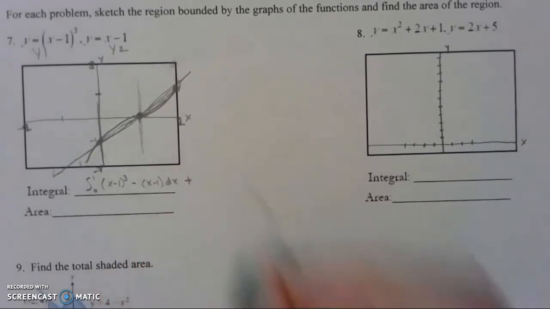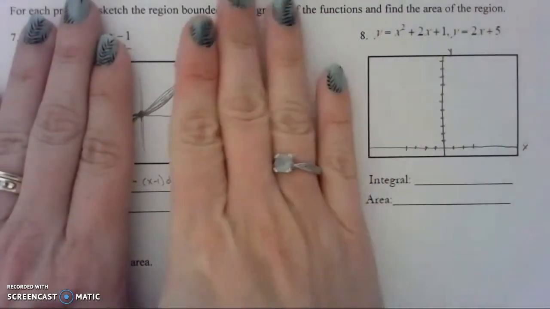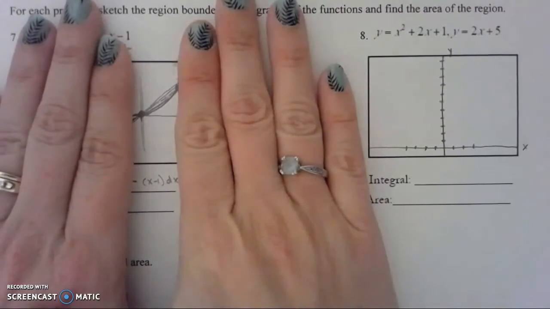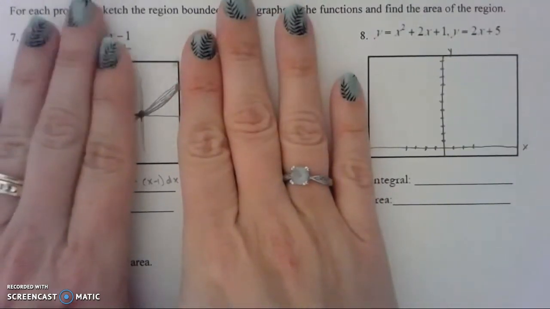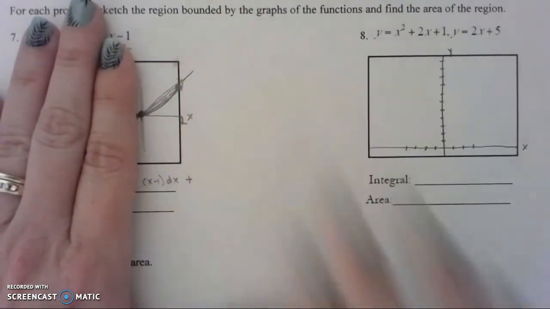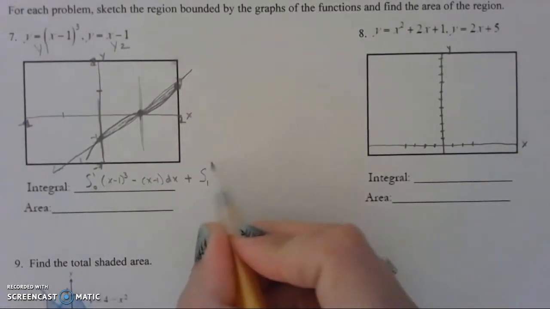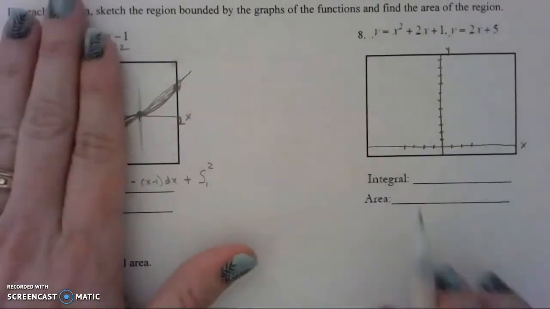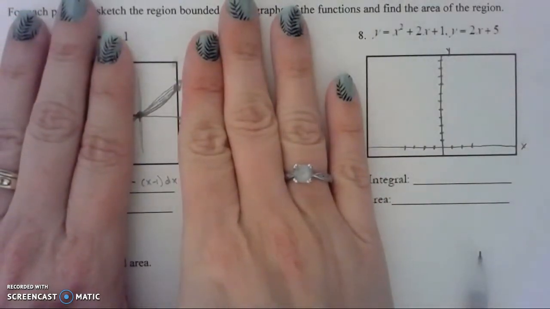And then we're going to have to add the other piece in. The other piece is this part of the graph, because it's going to intersect again right there. It's going to go from the lower limit of 1 to the upper limit of 2. This time, the top function is the linear and the bottom function is the cubic.